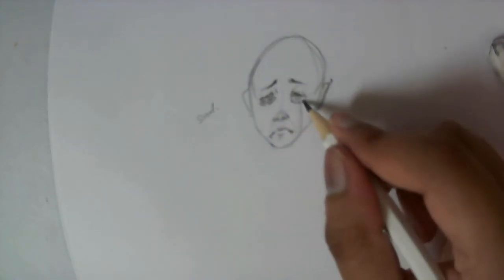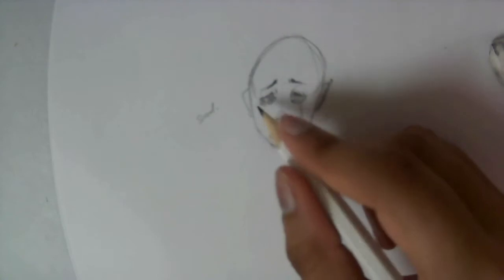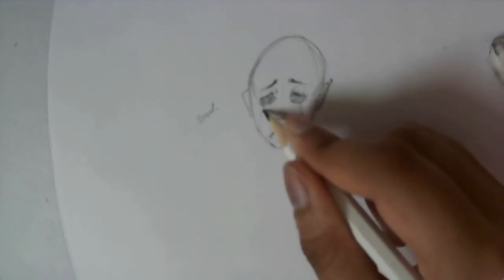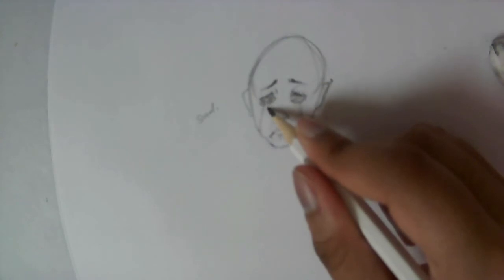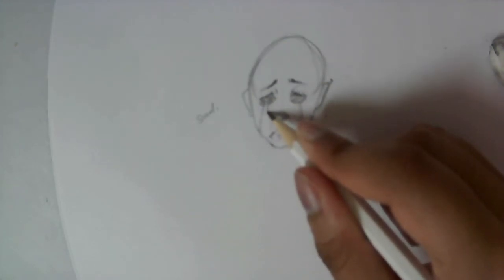Normally what I like to do is put little bubbles up here because your tears start from the bottom of your eyelid. And then I like to either go straight down, or if I want to draw a tear that's halfway, then I go to that halfway point and then round it off there.